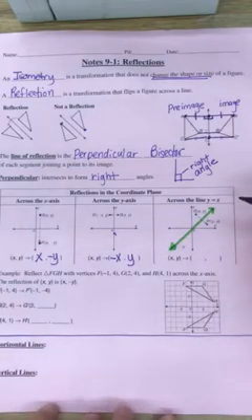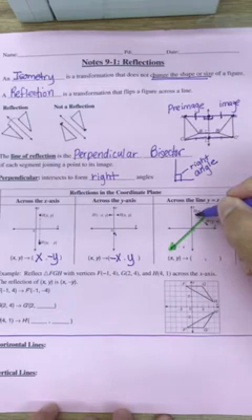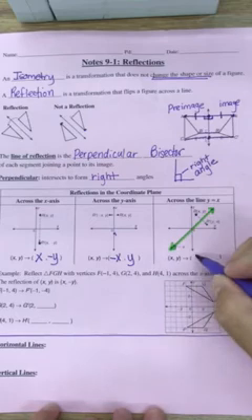When you have a reflection about the line y equals x, what happens is the x coordinate maps to the y coordinate and the y coordinate maps to the x coordinate. So what happens is the two coordinates flip.